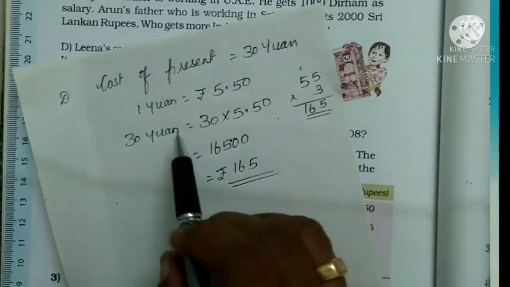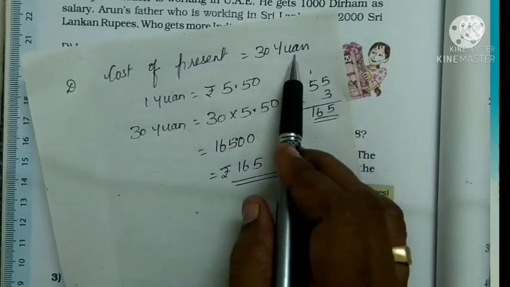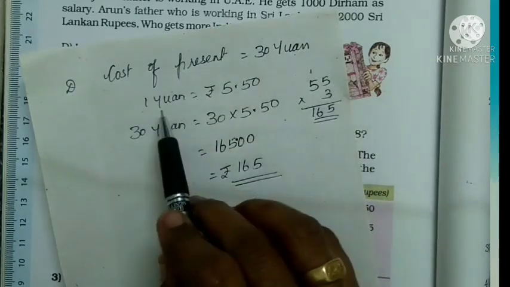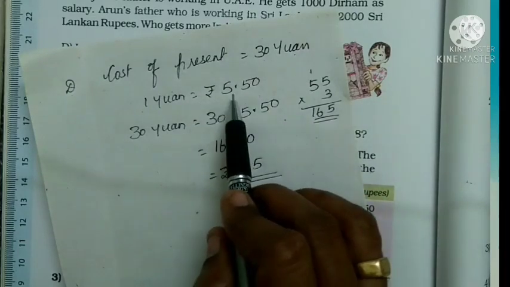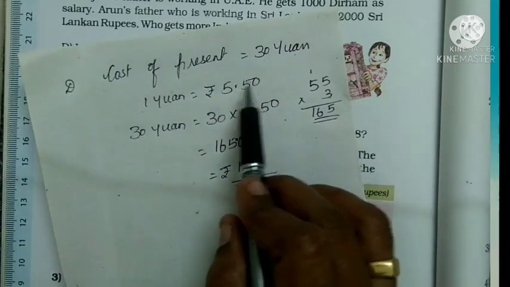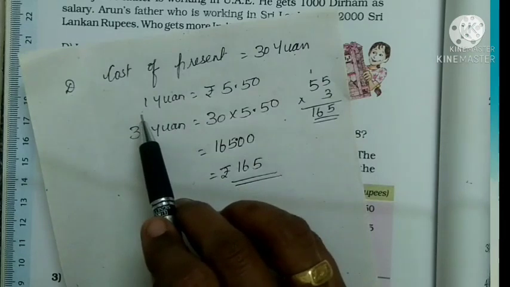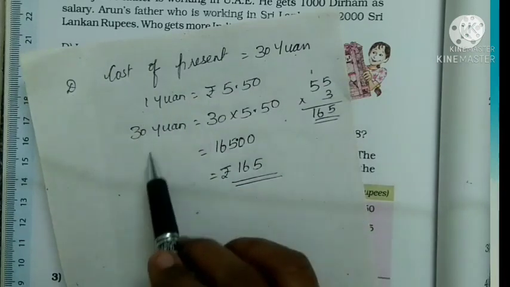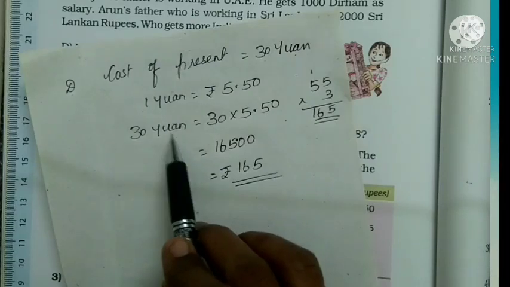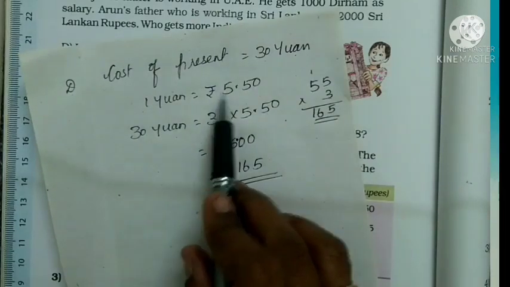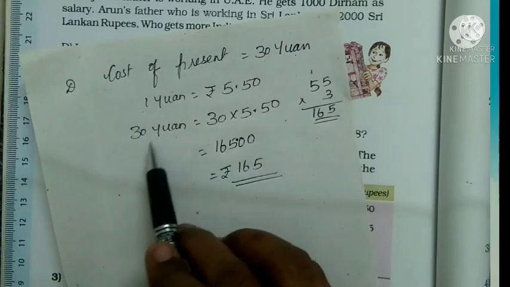Once again, the cost of the present is 30 yuan. So we have to know 1 yuan is equal to rupees 5.50. This answer we will get from the tabular column of different countries' prices. So next we have to find out 30 yuan. So 1 yuan we have to know. Then how can we find out 30 yuan?